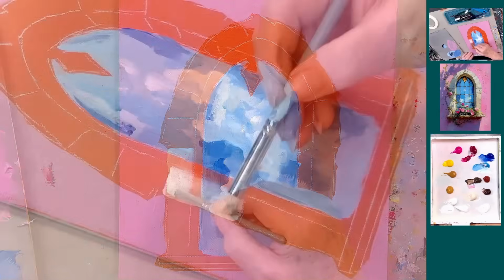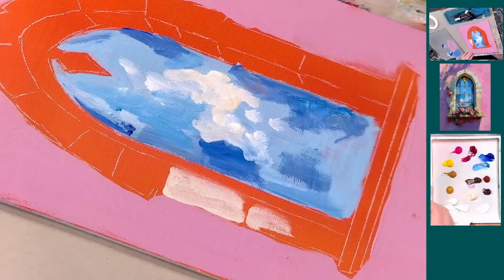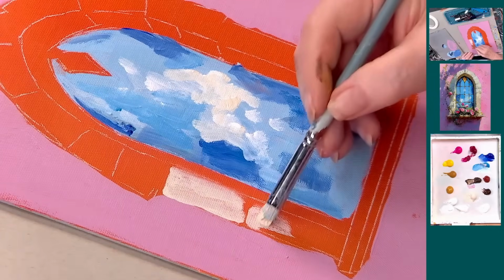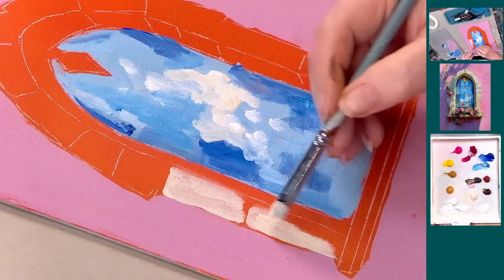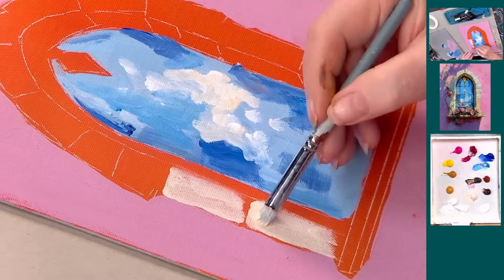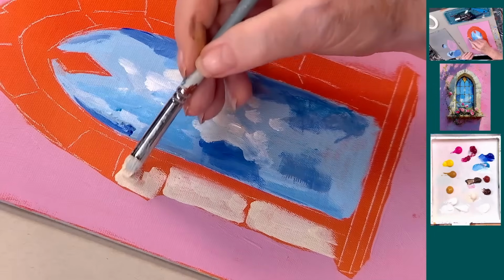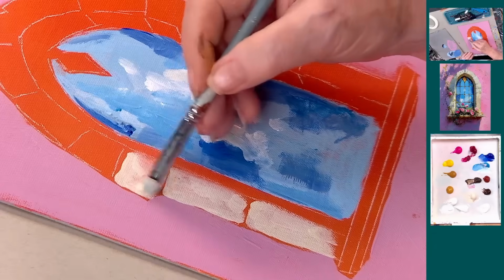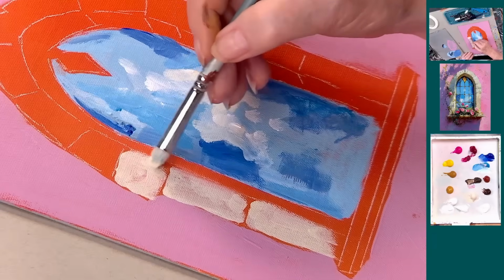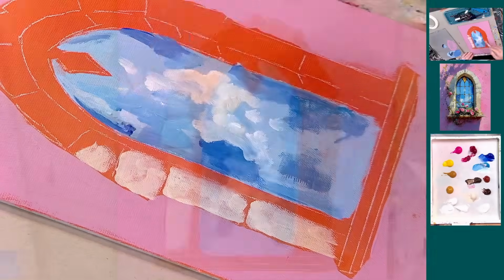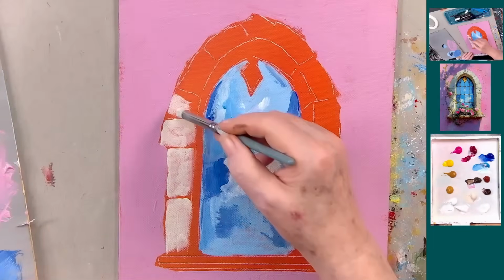I'll have to do more than one layer. I don't want any water on the brush. I'm just going to sort of put these in here like that. These stones. Notice how this edge comes out a little bit. And every once in a while, I'll reload the brush.